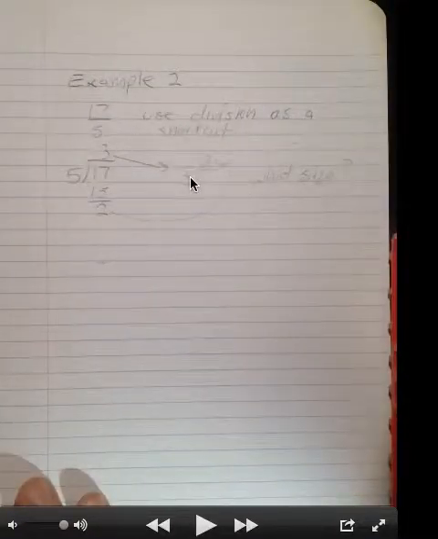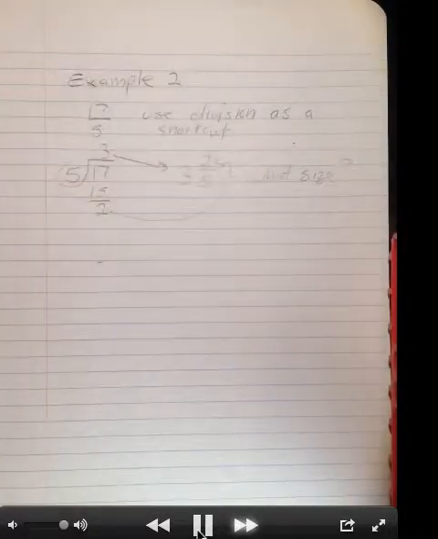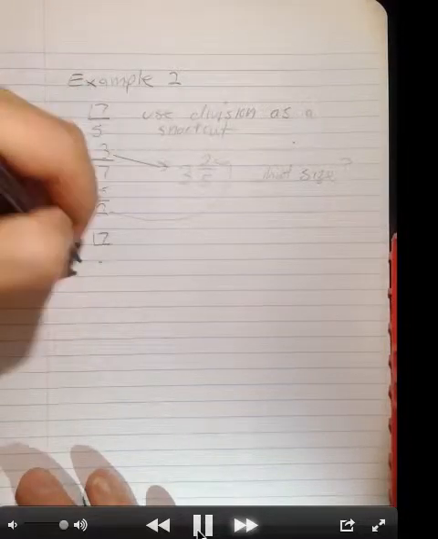So we have 3 groups of 5. We have 2 left over. And the question is, what size goes right there in the denominator? Fifths, so 3 and 2/5.